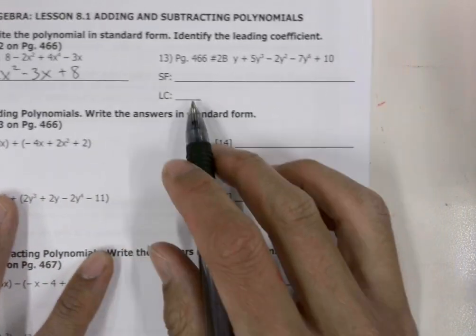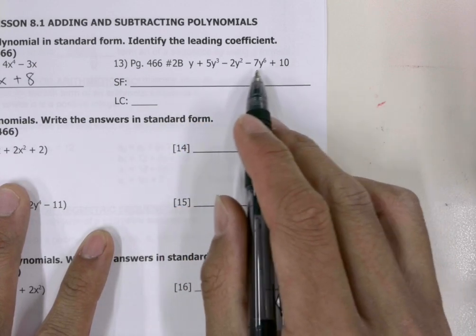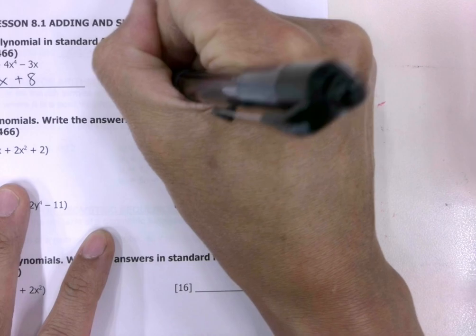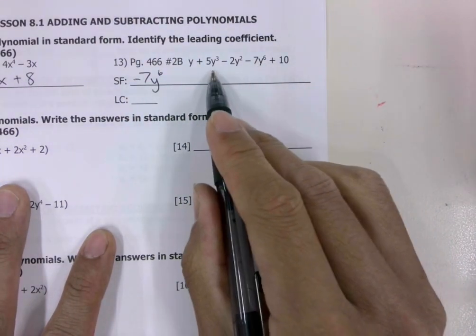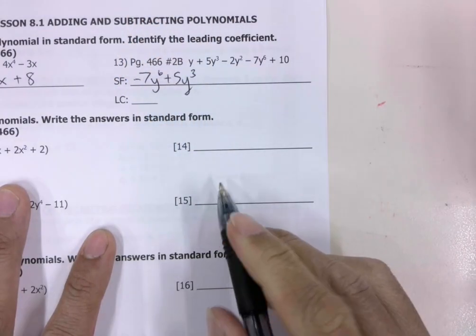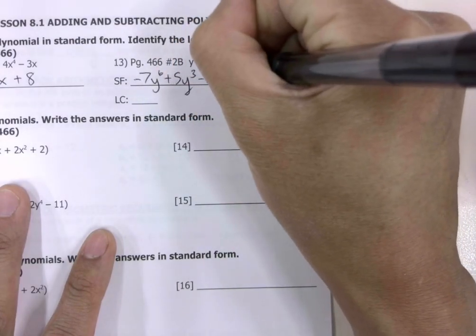Right? Let's do the same here. We have it written in standard form. We're going to choose the term with the highest power, which is this one here. So I'm going to start with that, negative 7y to the 6. And then we have plus 5y to the 3. Then we have a minus 2y squared.